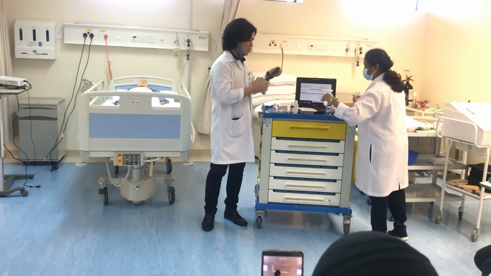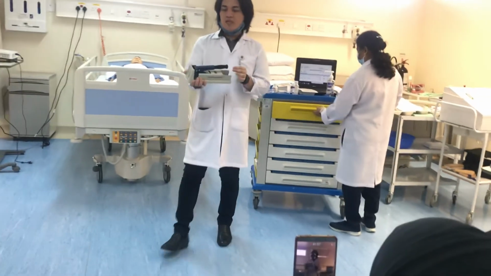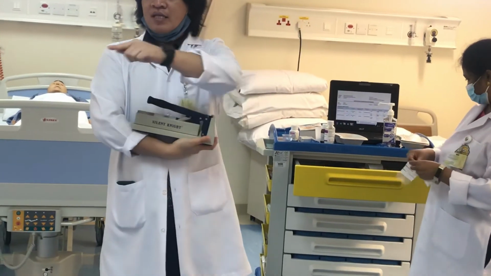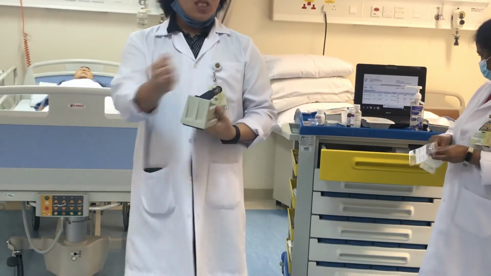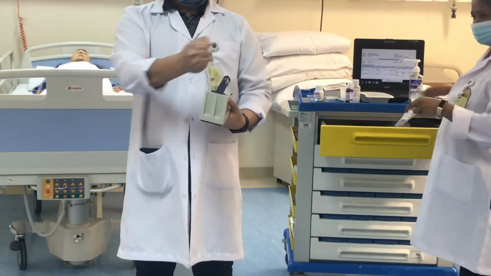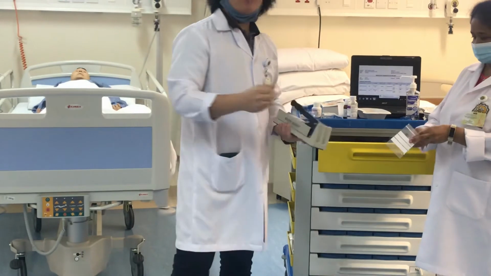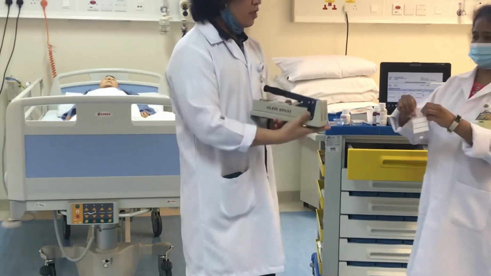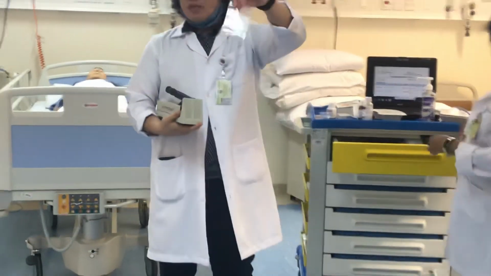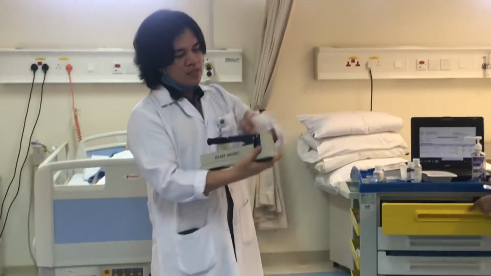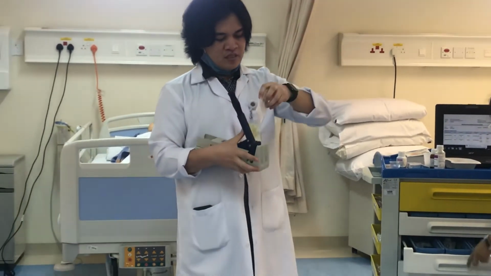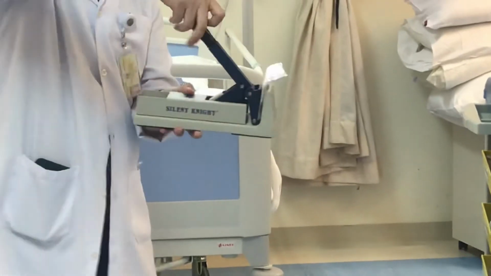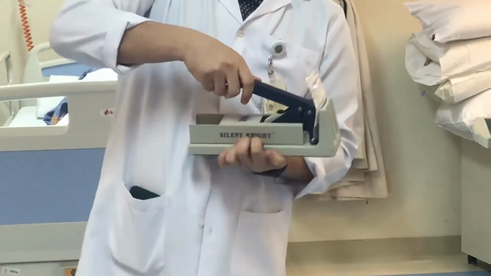If the medication requires to be crushed, we use the silent knife because this is quiet, this is silent. Then the mortar, you know the mortar, at home for pepper. In the hospital, they're using the one for pepper, and it's noisy, but this one is silent. Normally, it comes with a transparent container. They put the medication inside, and then they just insert it there. And then it is silent, without noise.